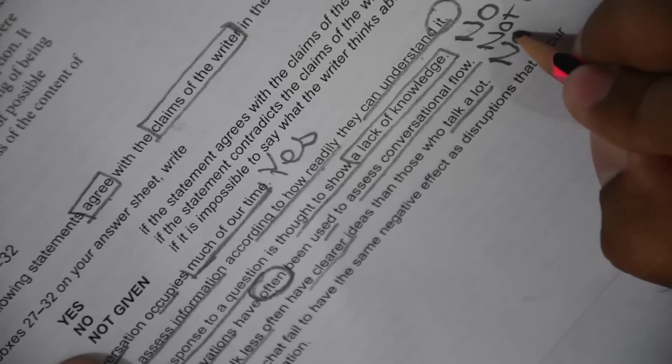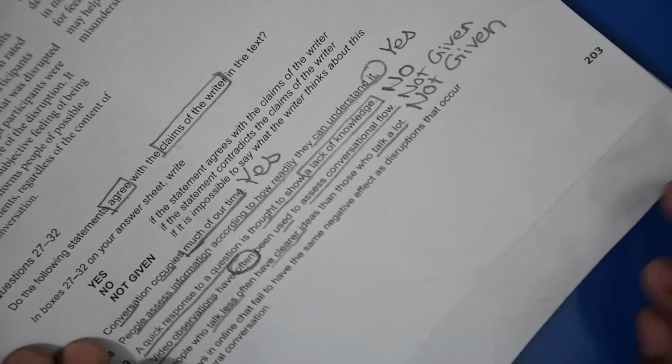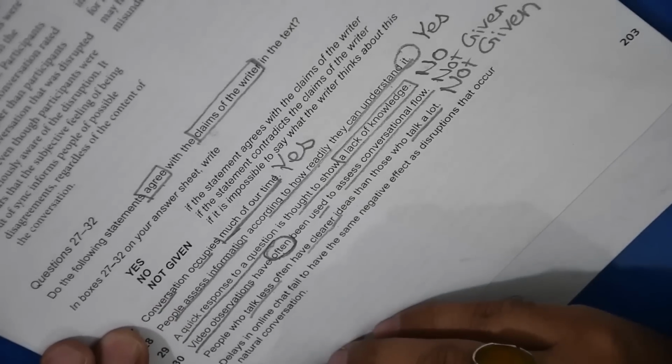No. People who talk less often have clearer ideas than those who talk a lot. Not given. There is no mention of that. Now let's go on. Question number 32.